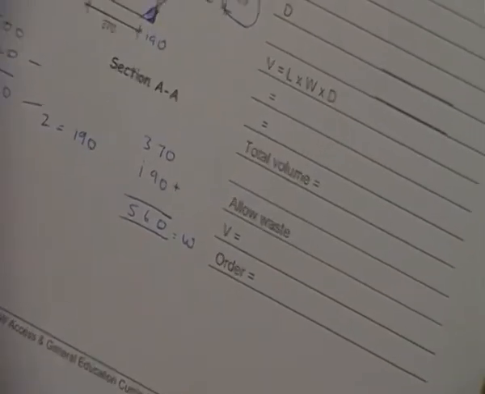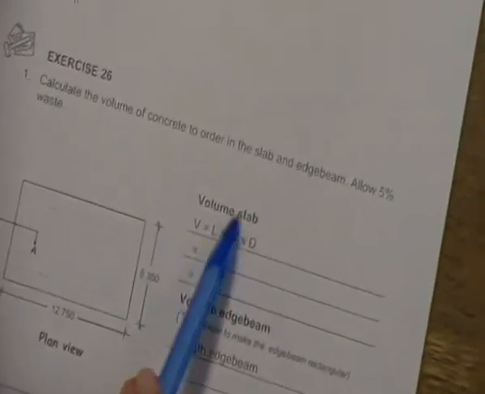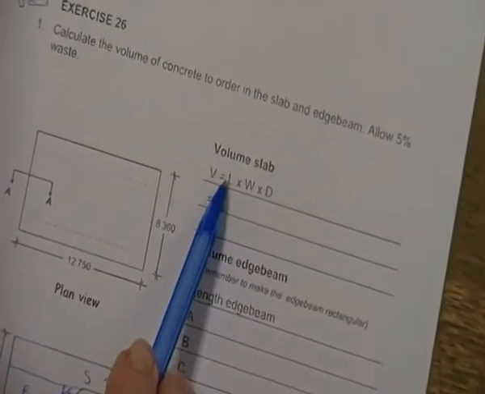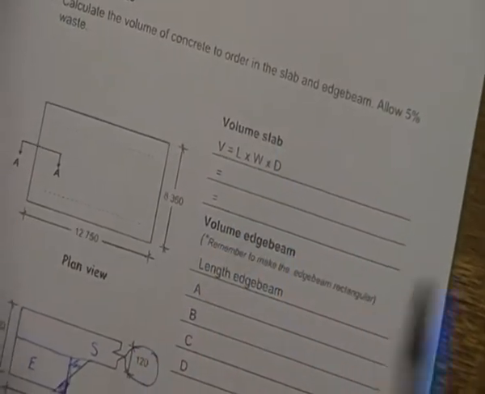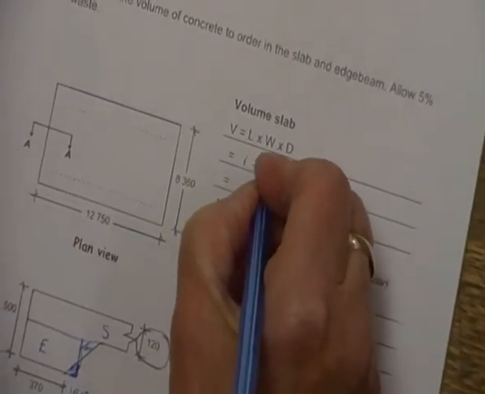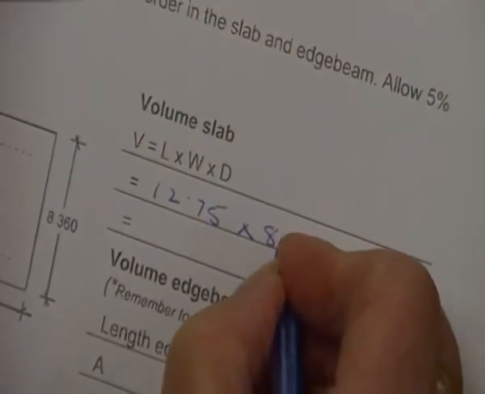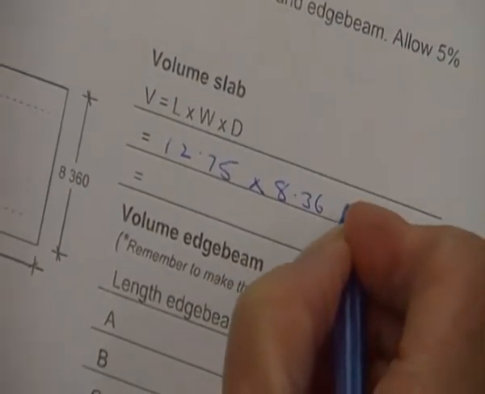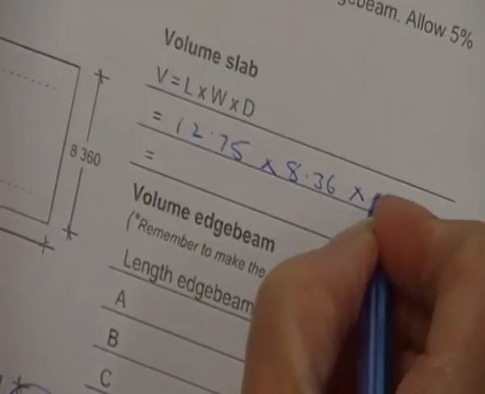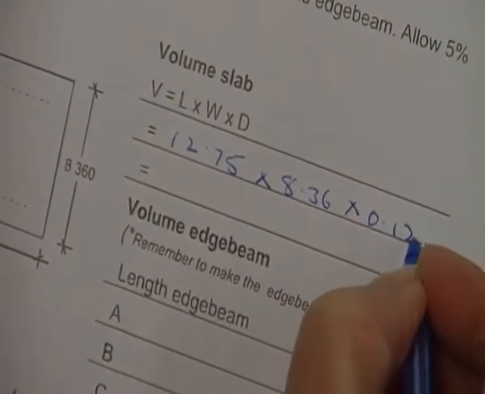Okay, so we're going to do the volume of the slab first. Just our basic length times width times depth. So 12.75 times the width, 8.36, times the depth of 0.12.